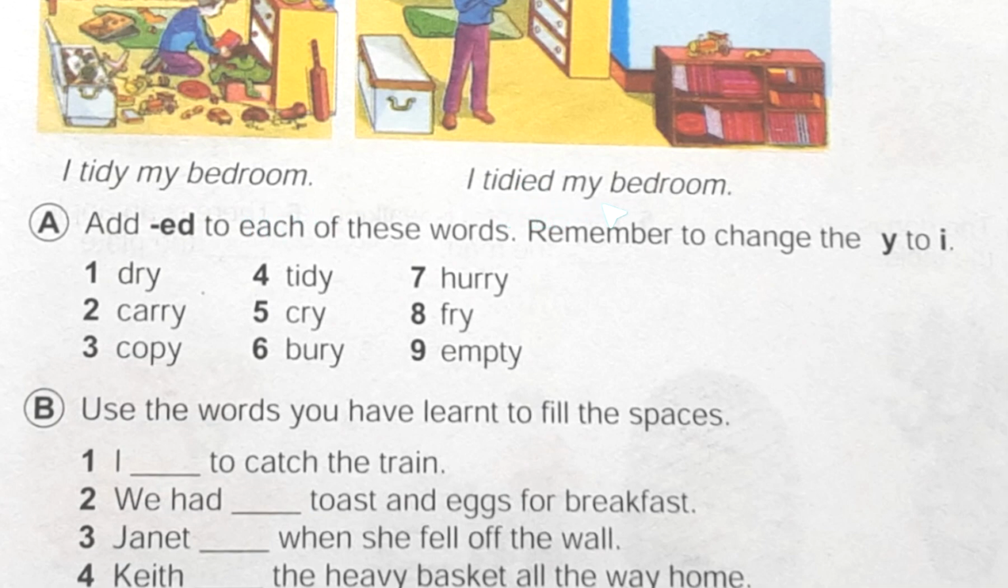I tidied my bedroom. A number exercise: here it's written, add ed to each of these words. Remember to change the y to I. So easy. Let's start. Here dry: we will cut this y and add I, and later E D. Same thing, carry: I then E D. Here y will be I and after that ed.